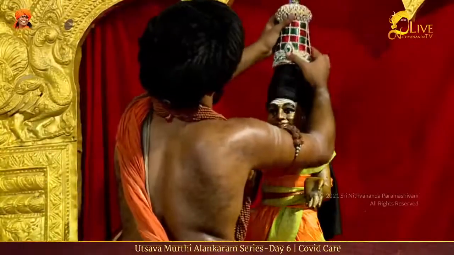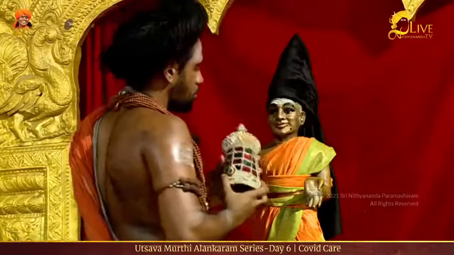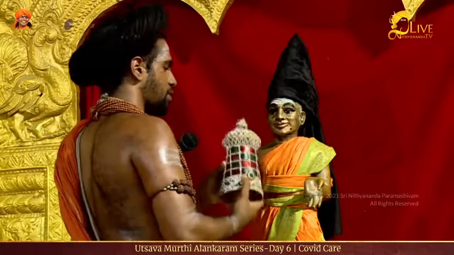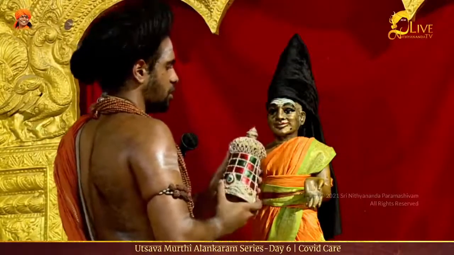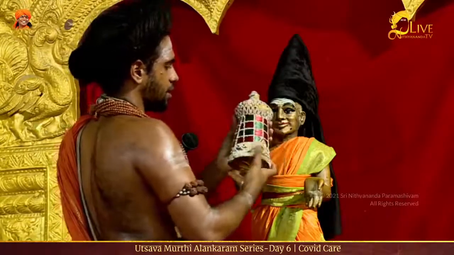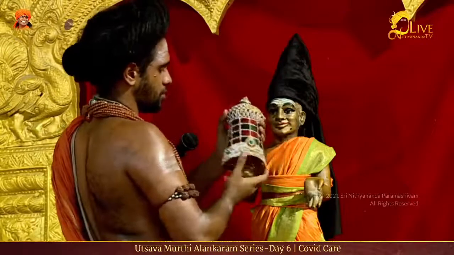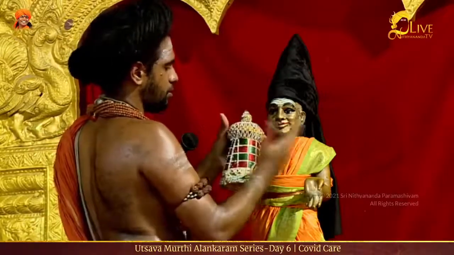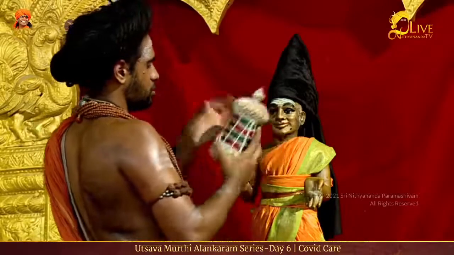So you put on the crown, and always remember that when you put on a crown, you only use a full crown. Never use a half crown. Use only a full crown. See, this is what I mean by a full crown, that in all directions it is fully covered. Okay, it should not be a half crown where only one half is a crown, another half there is nothing.